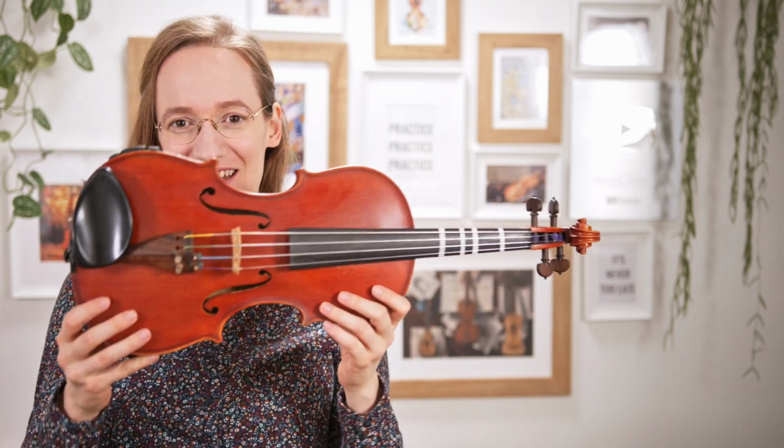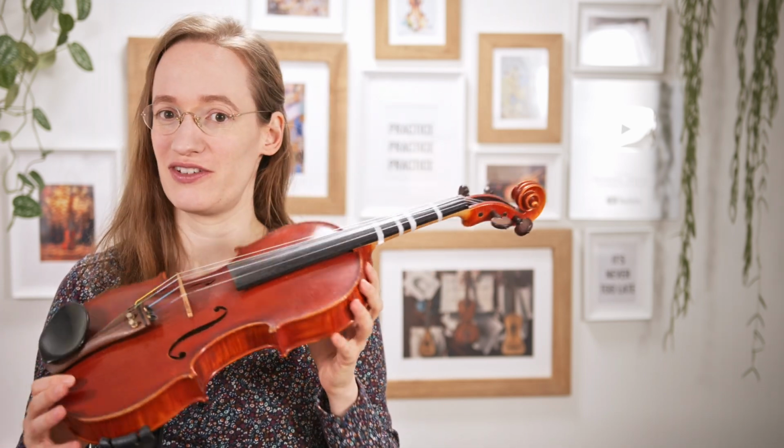So first of all, we of course have our modern violin. This is the violin that most of us are playing and that is used in classical music. Sometimes the modern violin is also called the fiddle, depending on what type of music you play on it. If you're playing classical music, you normally call it modern violin.